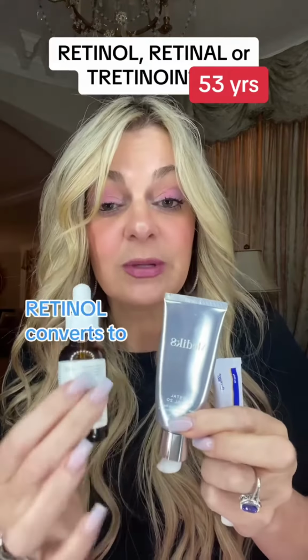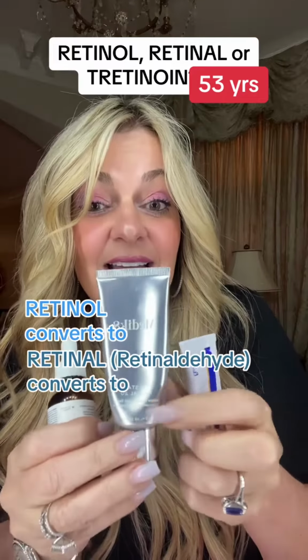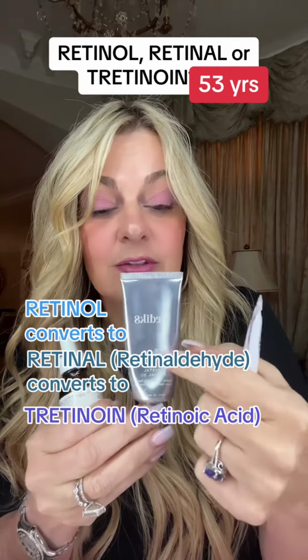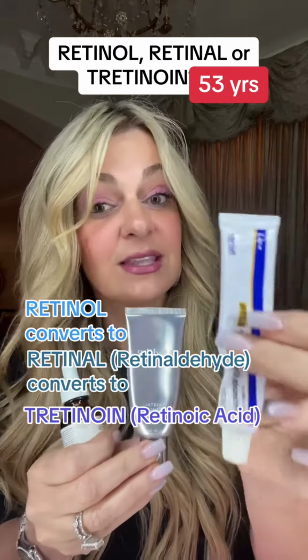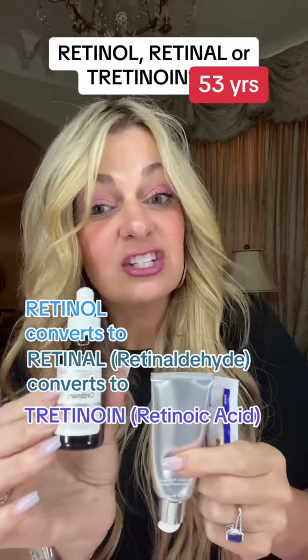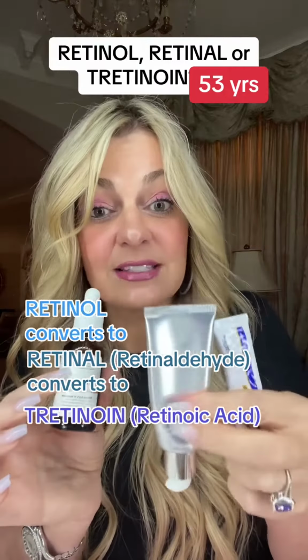Retinol is the weakest form because retinol has to convert into retinaldehyde. Retinaldehyde has to convert into retinoic acid. Weak, stronger, strongest. And that's why this is prescription. But there is a conversion process. So when you apply retinol, it is weaker because it has to convert 2 steps in order to get to the highest level of absorption.